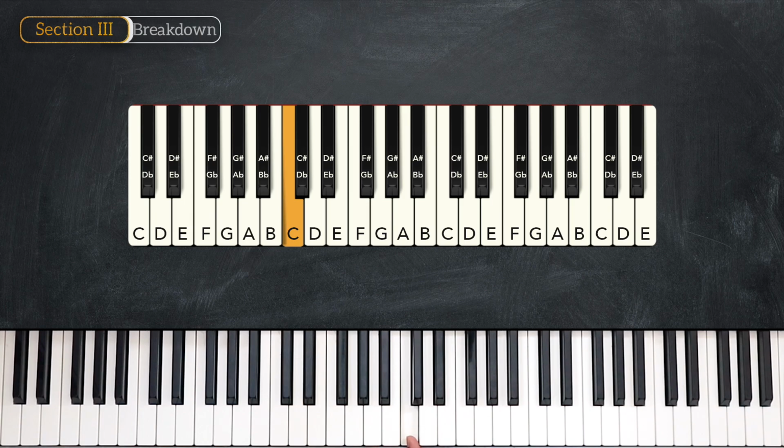Okay, so C is our first note in the scale. The second note will be a whole step away from the first note. That's a half step. Plus another half step, we get a whole step. So the second note in the scale of C major is D. Then still going up by a whole step. The third note is E.